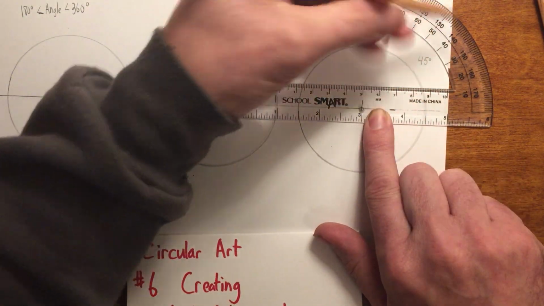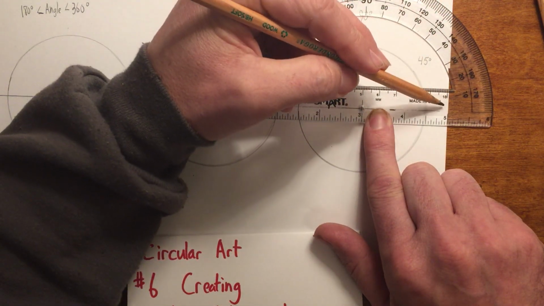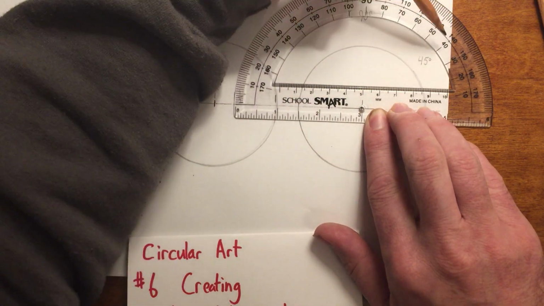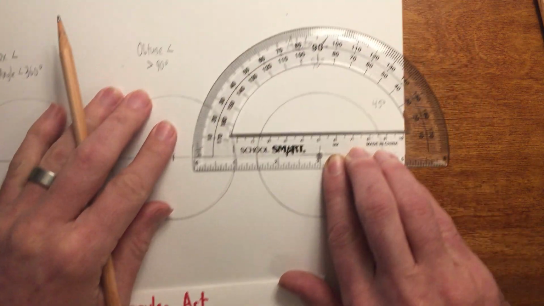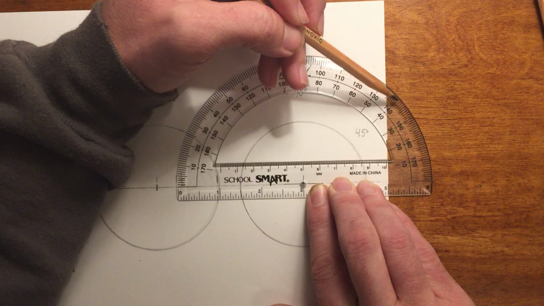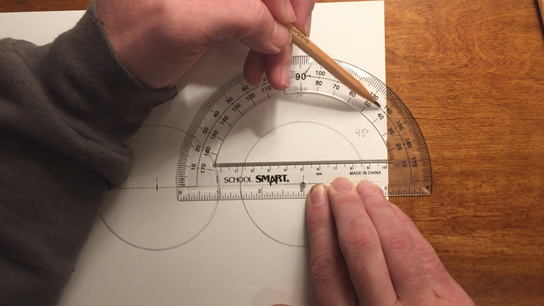I'm starting from this point, so I'm working off of this side, and I'm going to go up 10 degrees, 20 degrees, 30 degrees, 40 degrees. Okay, I can come up here and count along. Can you see that? Let's get that centered there. Come up here and count along 40 degrees. There's 41, 42, 43, 44, and 45 is splitting the middle.